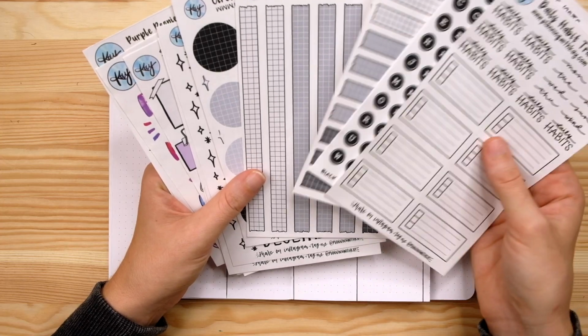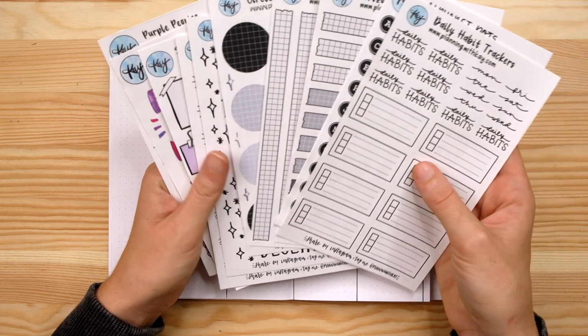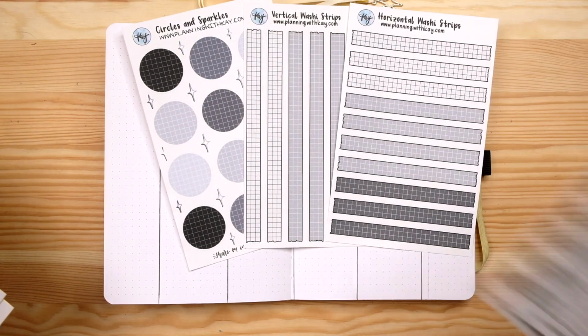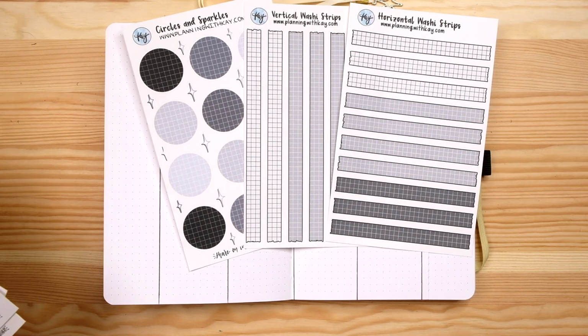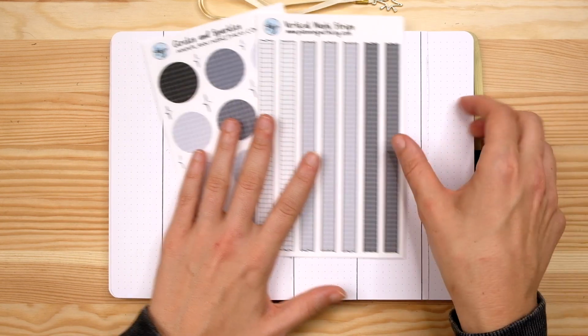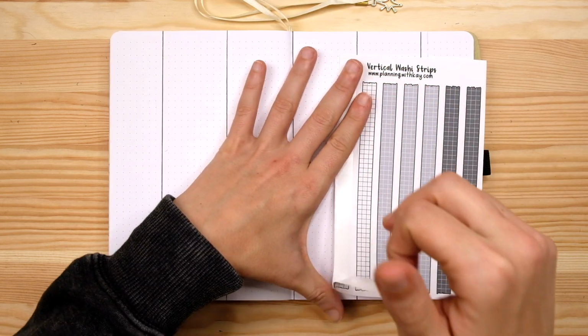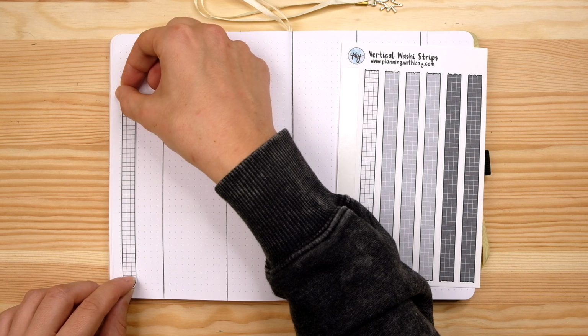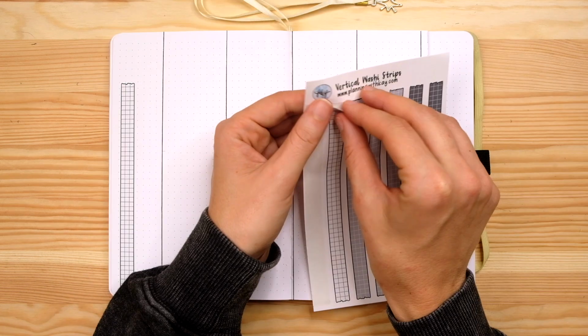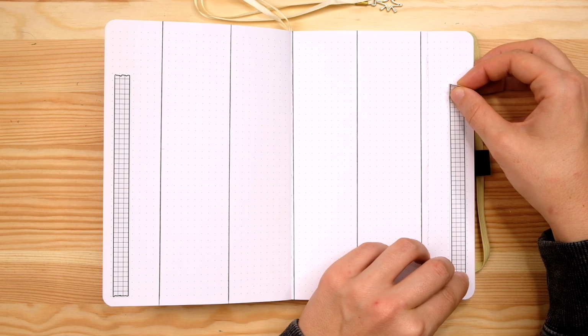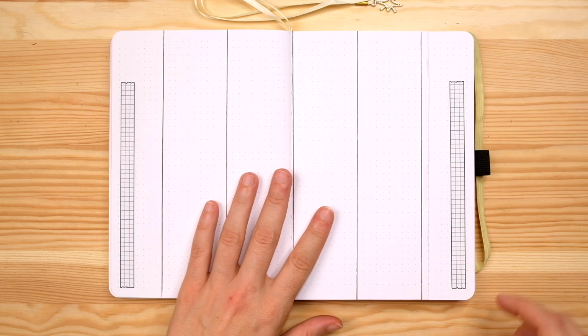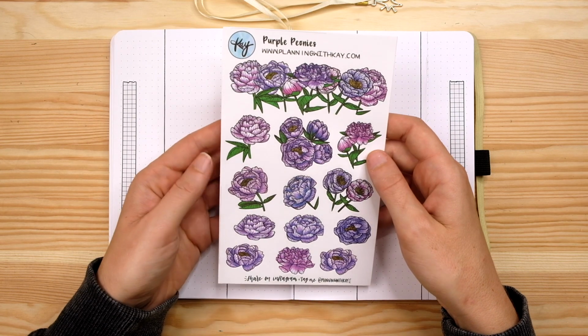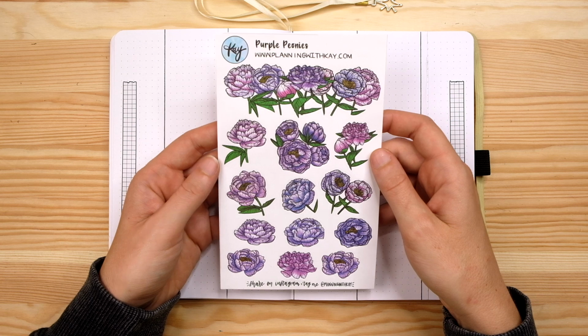All right, I've been very excited to use these grayscale stickers that I created last month. So I think I'm going to start with these for my sidebars here and go in with 2 of these vertical washi strips. And I'm going to pair those grayscale stickers with these purple peony stickers.